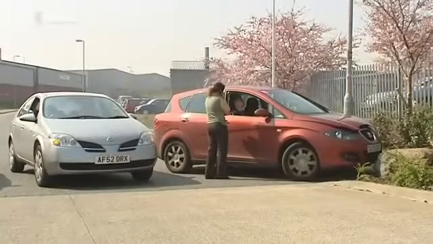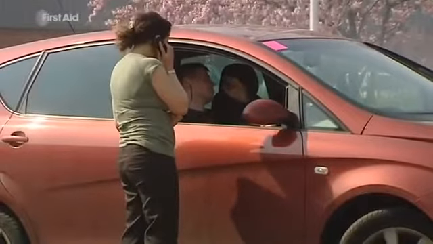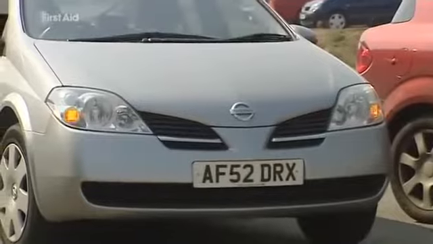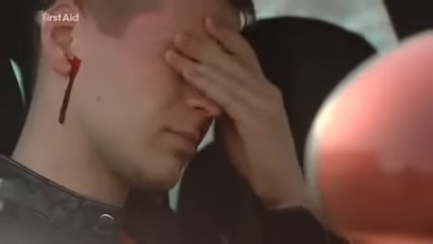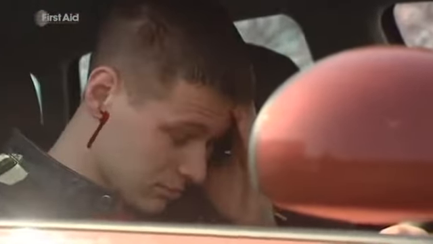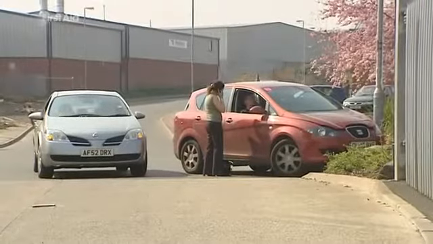At the scene of a road traffic collision, consider the movement of traffic. Use your vehicle to help protect the patient and your hazard lights to warn other drivers. If available, use bystanders to direct the traffic and call for help. Remain alert to the hazards presented by other traffic. By controlling the traffic, you will reduce the hazard to yourself and the patient.